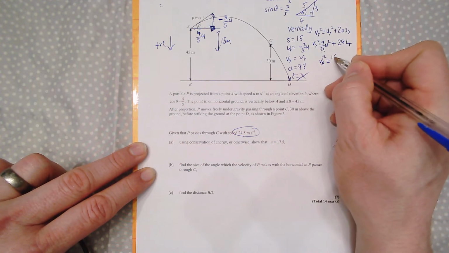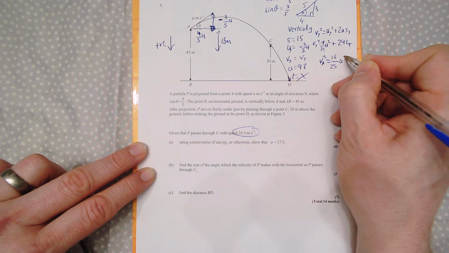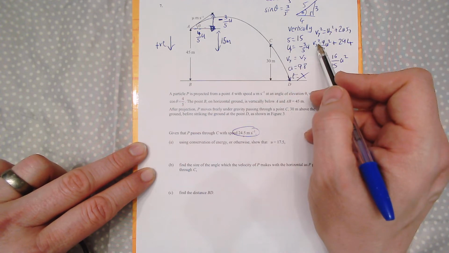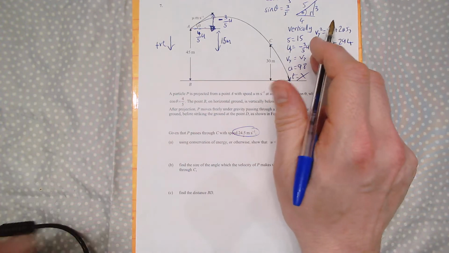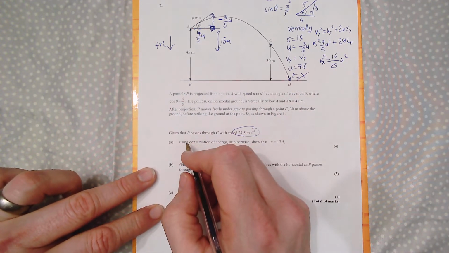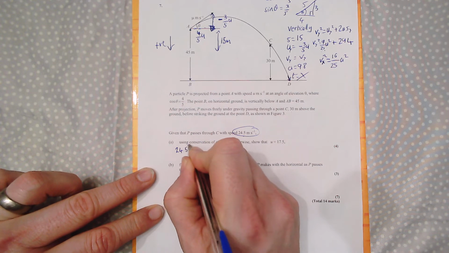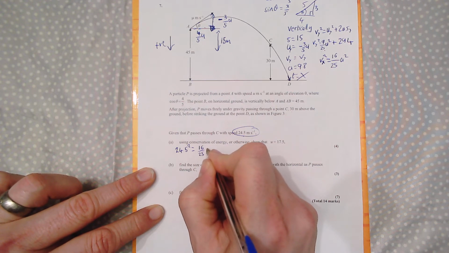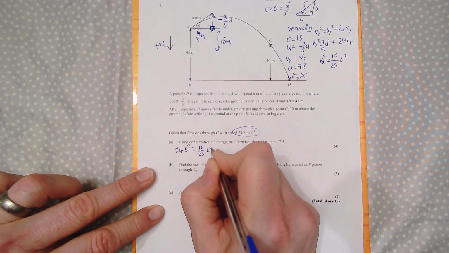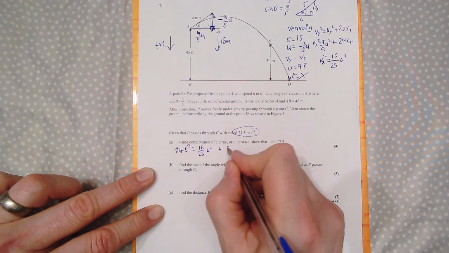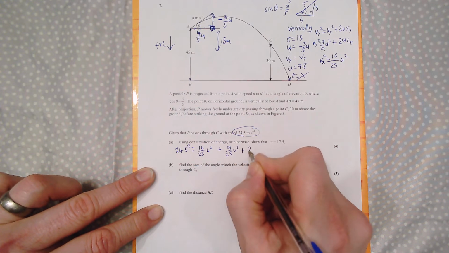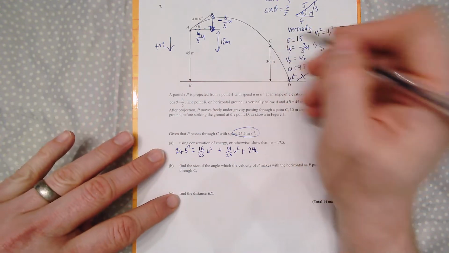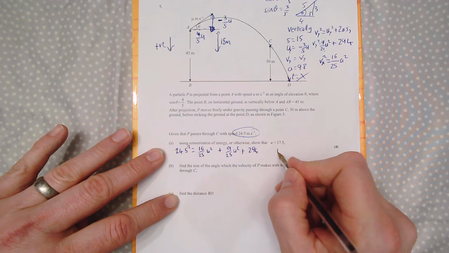There's no acceleration horizontally with a model of a projectile. So let's square that: 16/25 u squared. Why have I got vx squared and vy squared? Because Pythagoras tells us that 24.5 squared equals the horizontal velocity squared, which is 16/25 u squared, plus the vertical velocity squared, which is 9/25 u squared plus 294. So that speed there is 24.5. This is nice because when I add those together, it gives me 1 u squared.